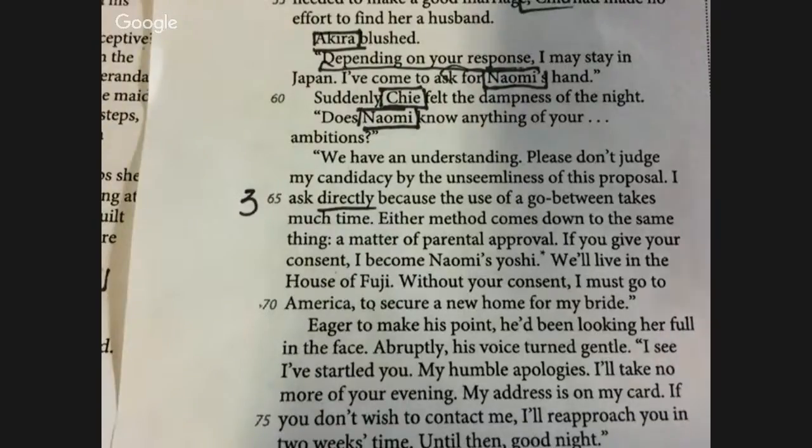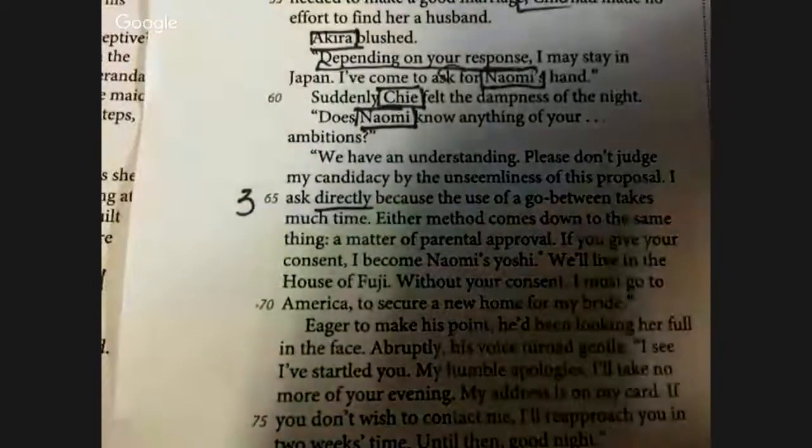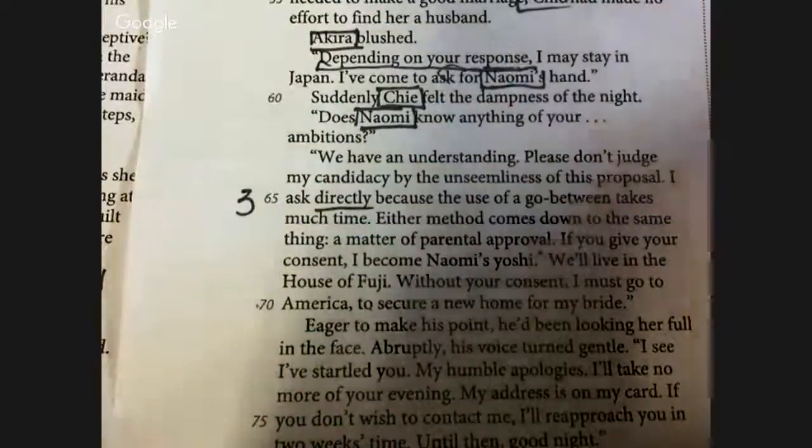And it says below that a Yoshi is a man who marries a woman of higher status and takes her family name.